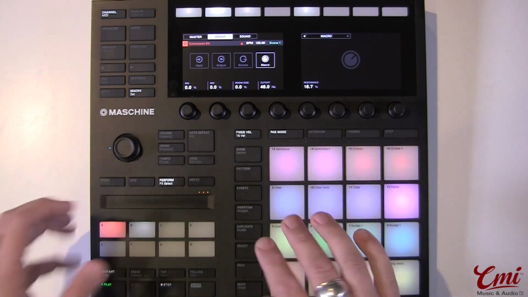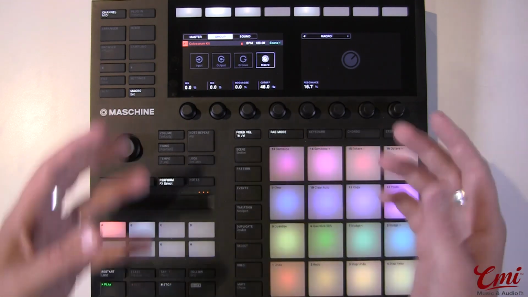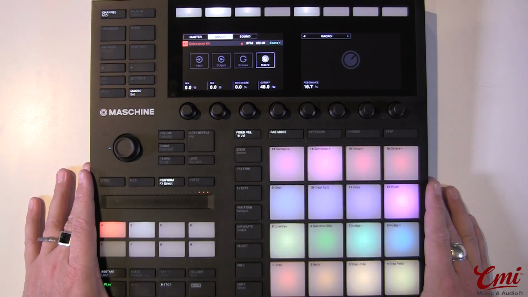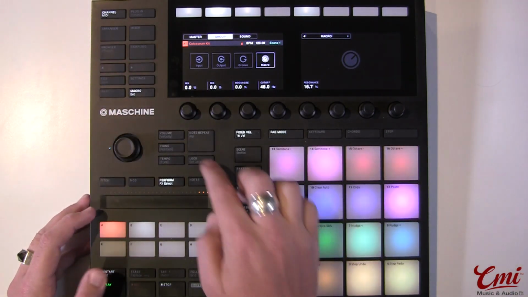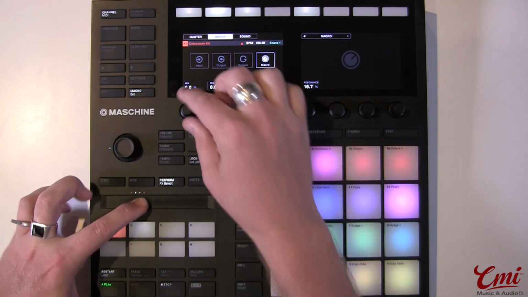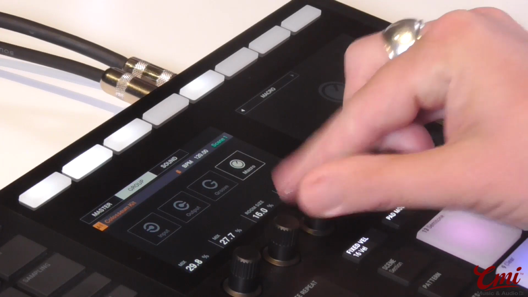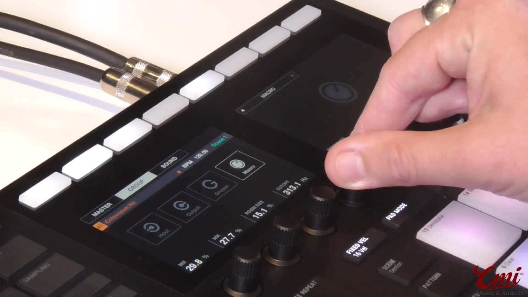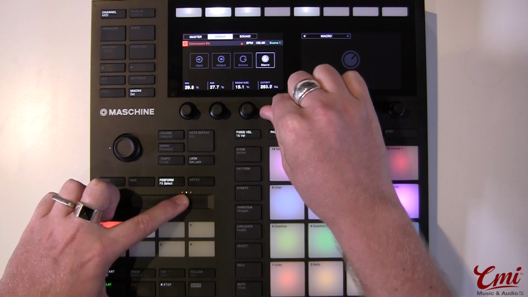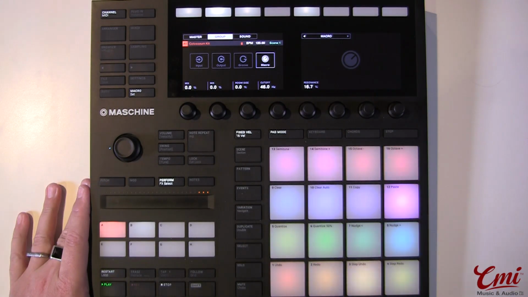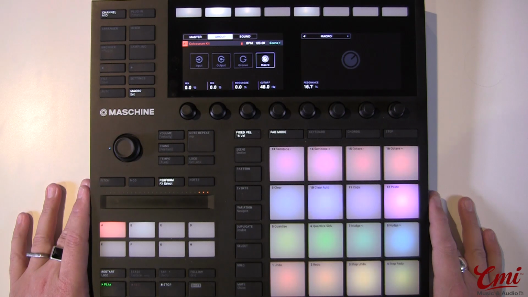When activated, you can edit parameters, and then when it's disengaged, the parameter values will return to their initial value. So you start to get an idea of how this could be really useful in live scenarios.